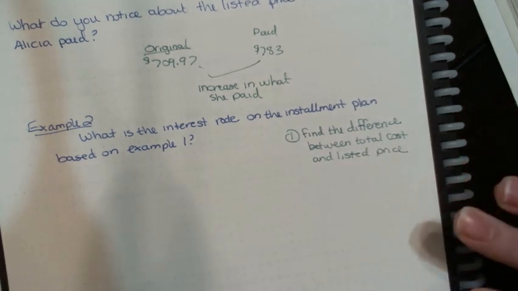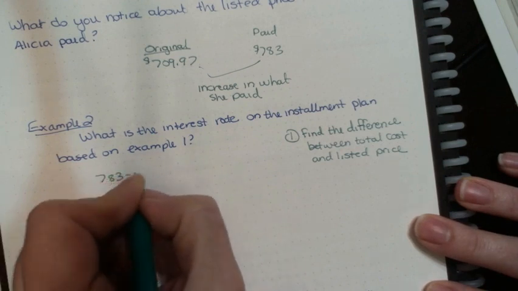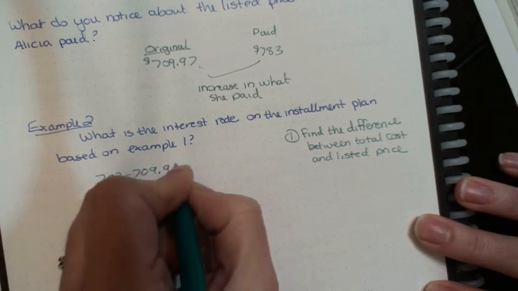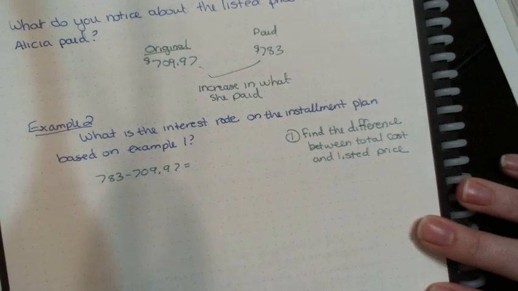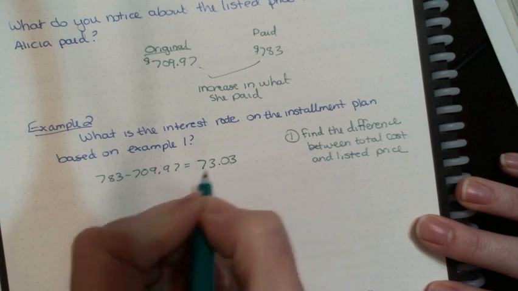That's my first step. So my total cost was $783 and my listed price was this. Okay, and that difference is $73.03.